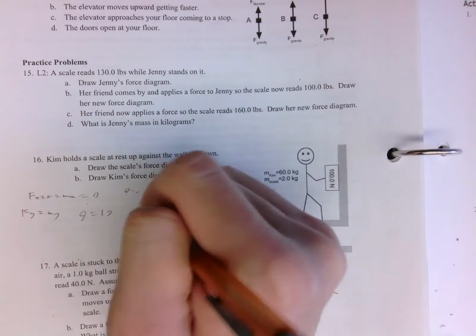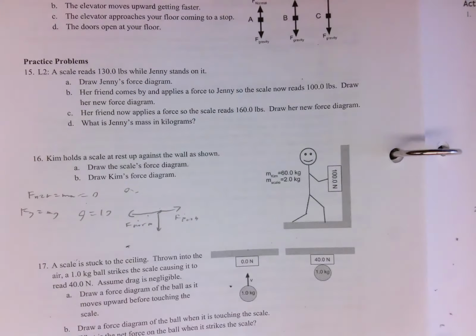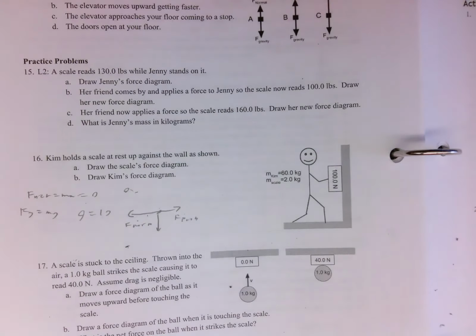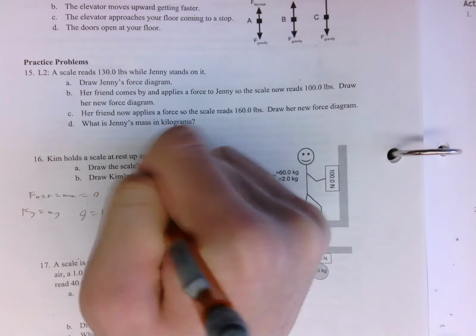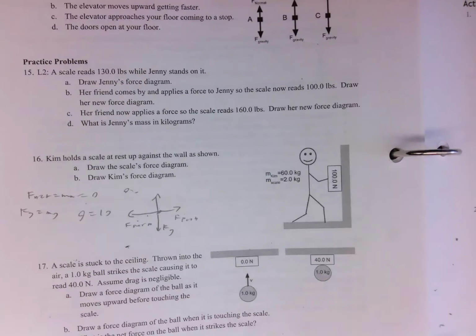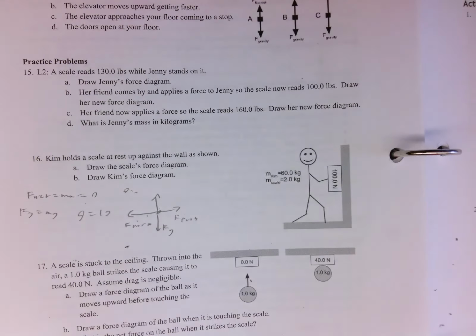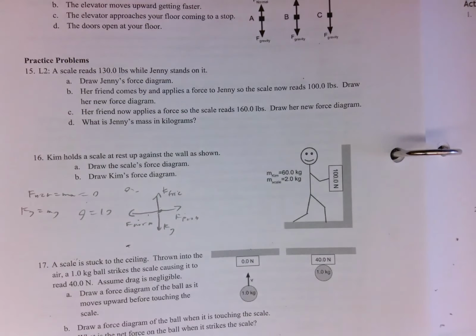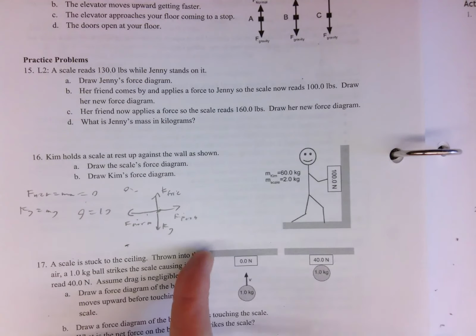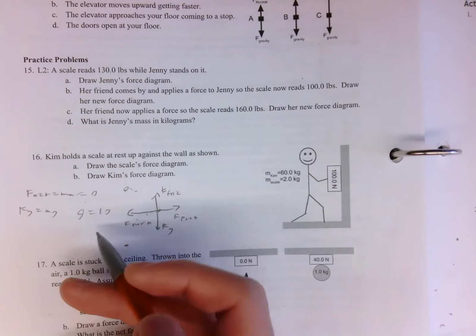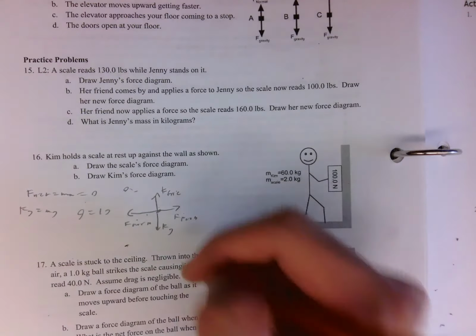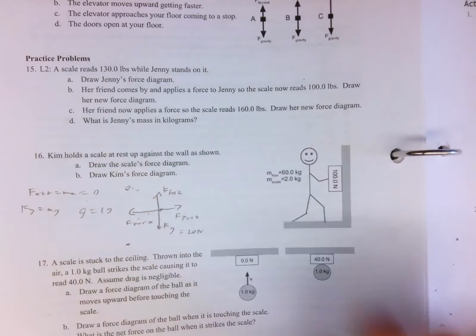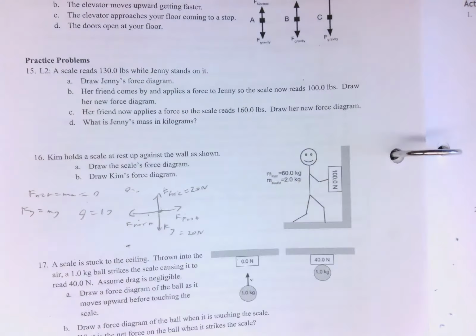The scale has a force of gravity because it's an object on Earth. So it's going to be getting pulled down. And in order to counteract that, because again it's at rest, there's going to be a force of friction between the scale and the wall. F fric, right? And so, first off, the Fg of the scale, 2 kilograms times 10 units per kilogram. Fg equals 20 newtons. F fric has to be equal to that, so equals 20 newtons.